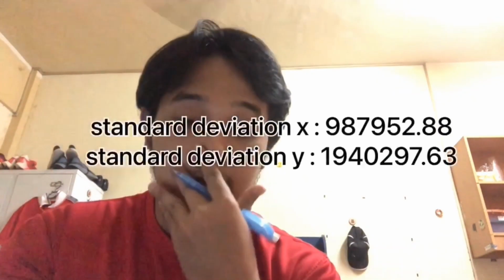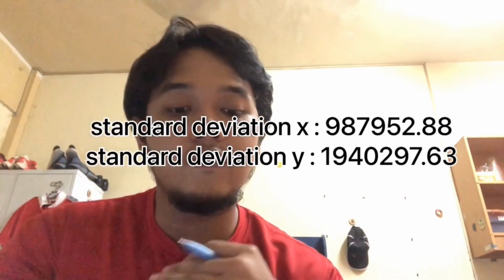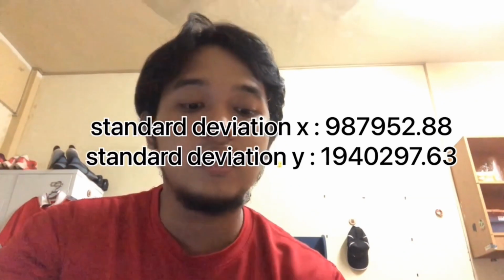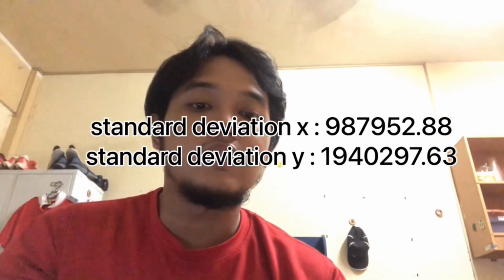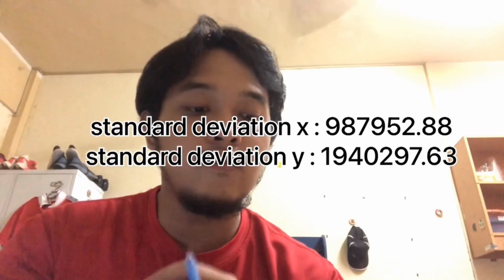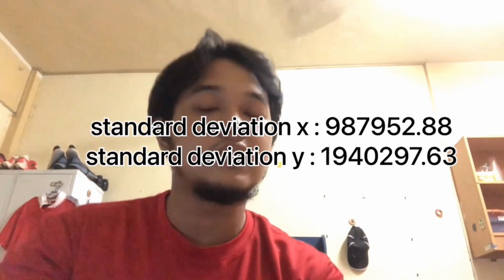After that, you can use this formula to get the standard deviation. After calculating, I find the standard deviation of X is 987,952.88, and the standard deviation of Y is 1,940,297.63.